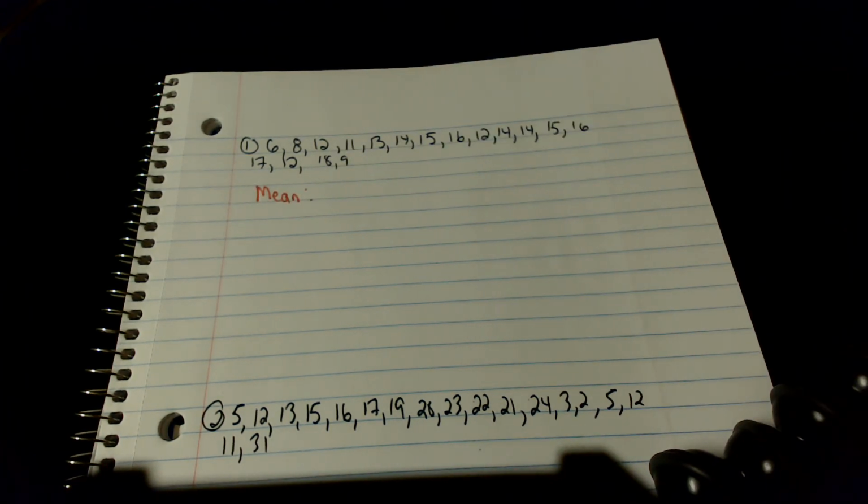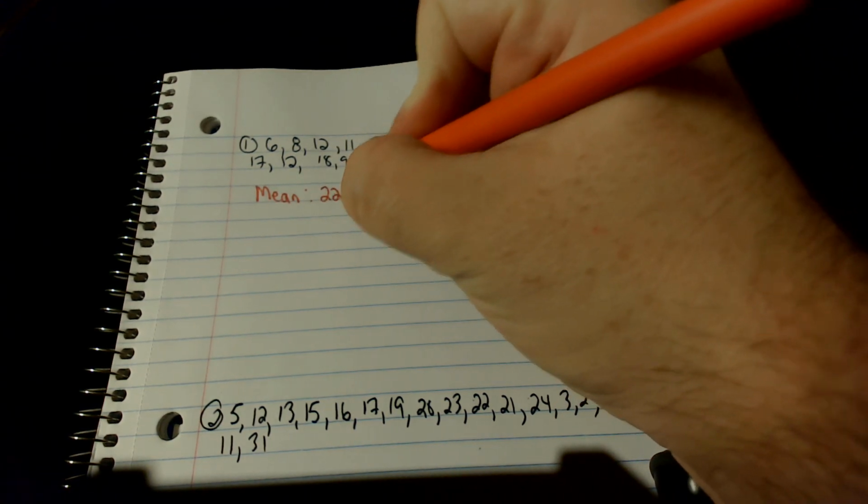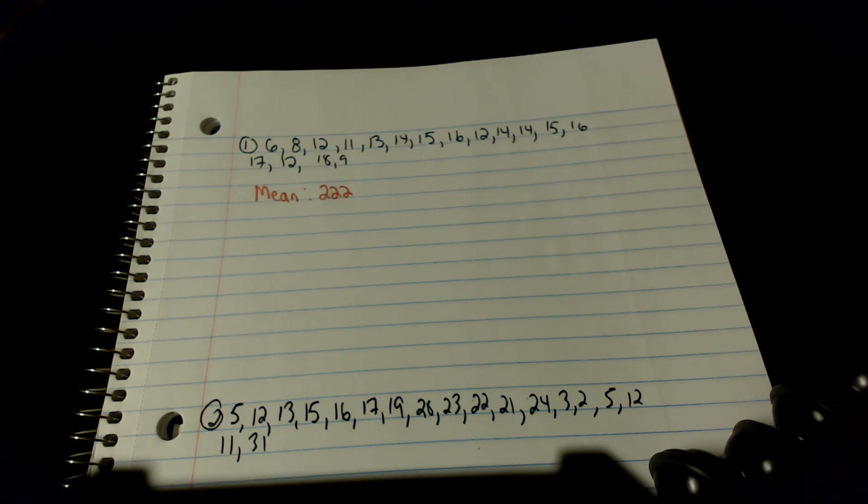So 6 plus 8 plus 12 plus 11 plus 13 plus 14 plus 15 plus 16 plus 12 plus 14 plus 14 plus 15 plus 16 plus 17 plus 12 plus 18 plus 9. Okay, so that gives me a total of 222. Just double check to make sure I got all my numbers correctly.